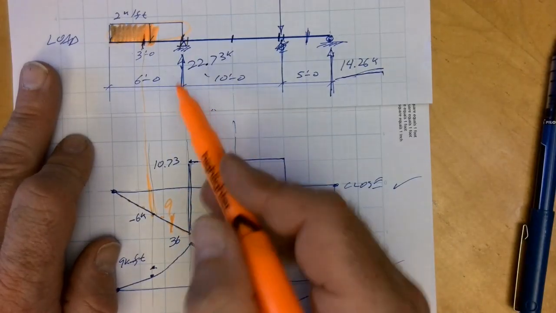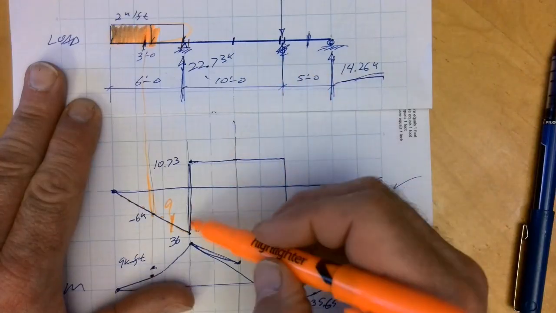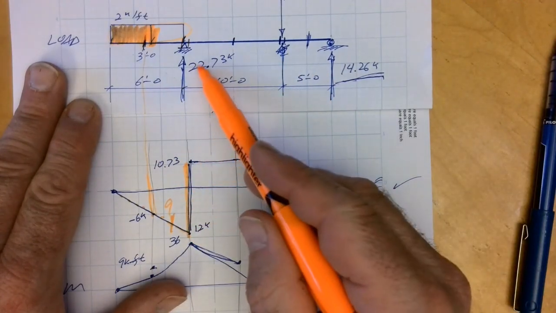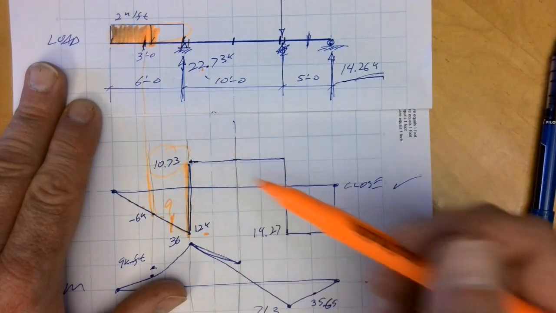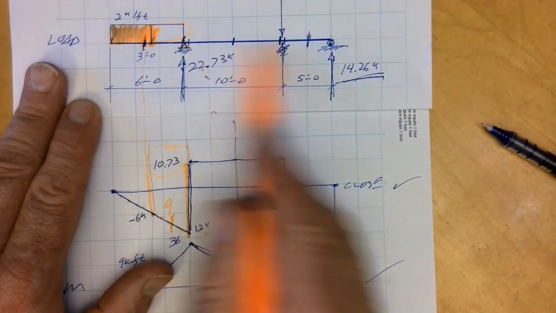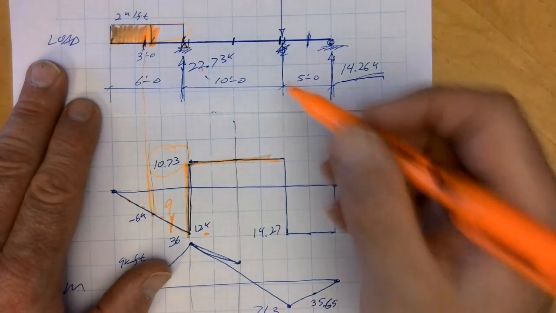Then when I come to a support, I have an immediate change in shear, or a point load, which jumps me up, which is just going to be the 22.73 minus the 12 to get the magnitude. And then from this point to this point, there's no load, so there's no change in shear, so it stays constant.